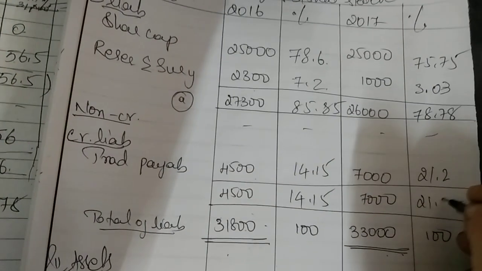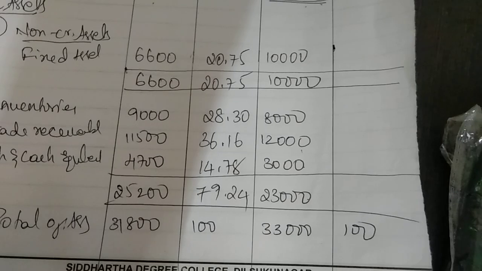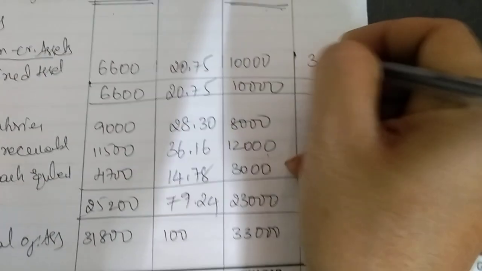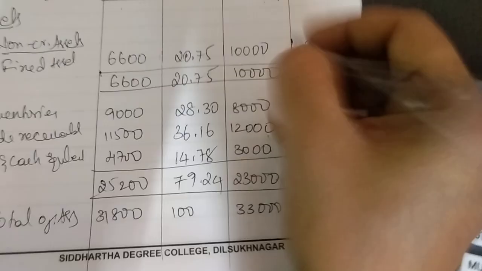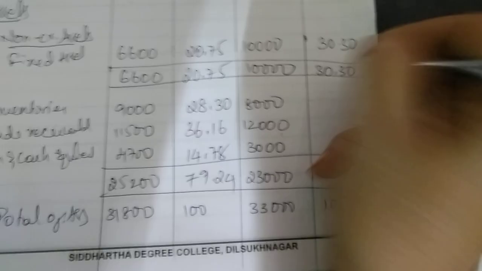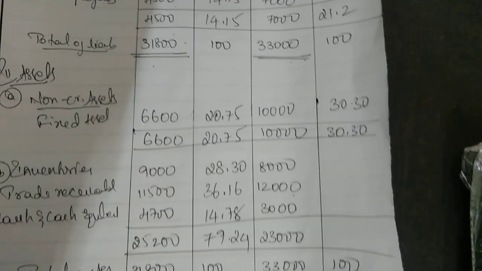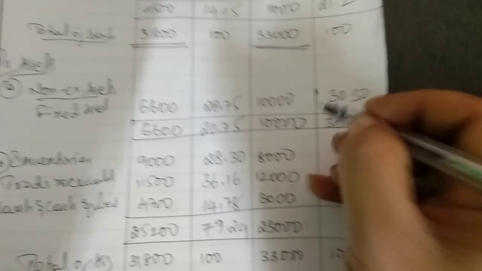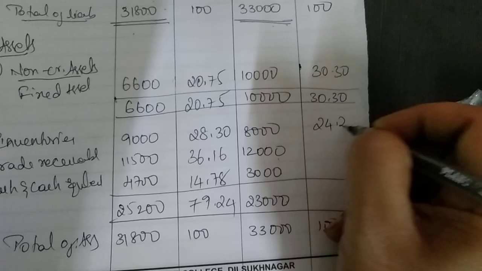Here also it is going to be the same. Now coming down to the assets, again 10,000 divided by 33,000, I'm going to get some 30.30. Here also it is going to be 30.30. Then 8,000 divided by 33,000 into 100, I'm going to get some 24.24.